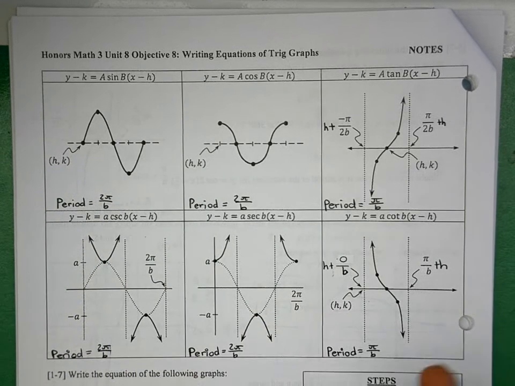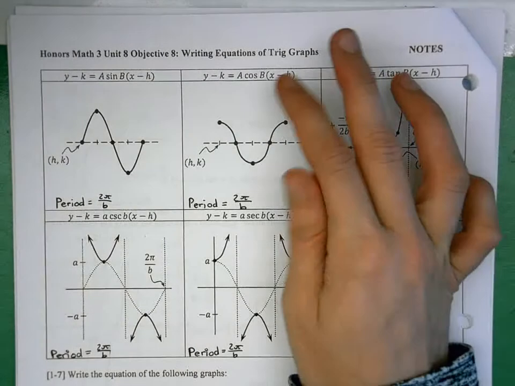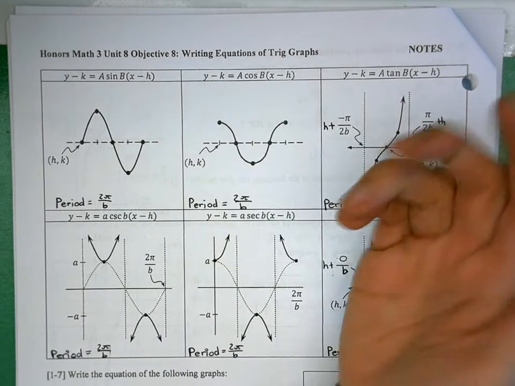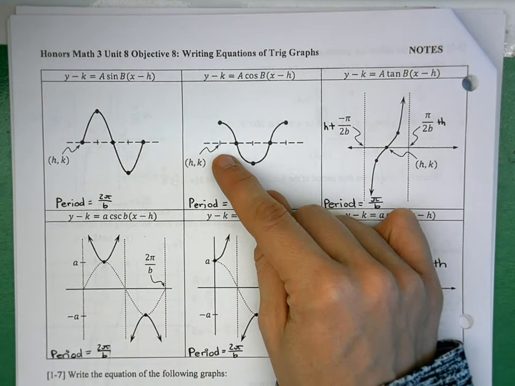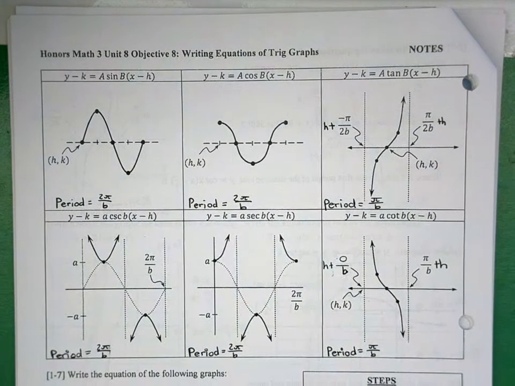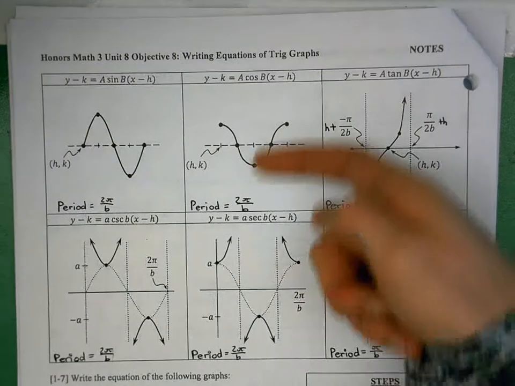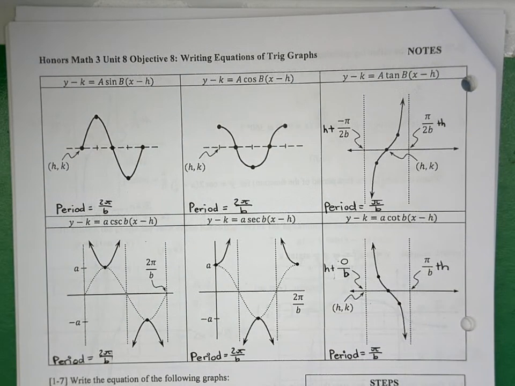And then cosine, cosecant, and secant are all very similar to sine. Obviously their shape looks different, but one difference between sine and cosine besides the shape is that your HK is not located at your starting point for cosine. Remember when we plotted our initial point for cosine, we still identified our H the way we do for sine, but the K value of your starting point was altered a little bit for cosine, and so you'll see that when we get into writing our equations. So that's the reminder for cosine, and therefore secant, since secant is just the flipped version of cosine.